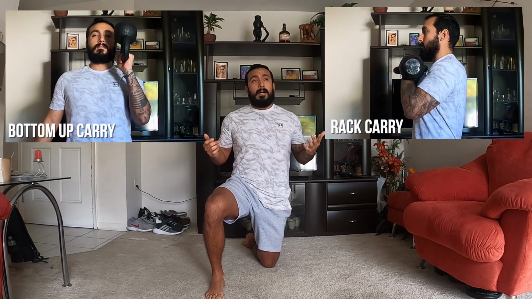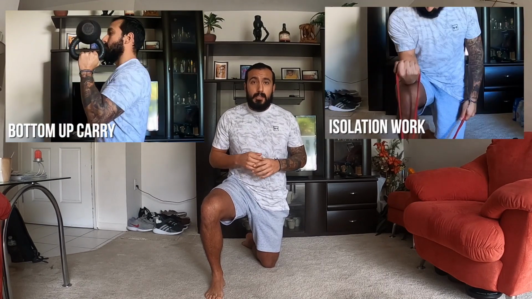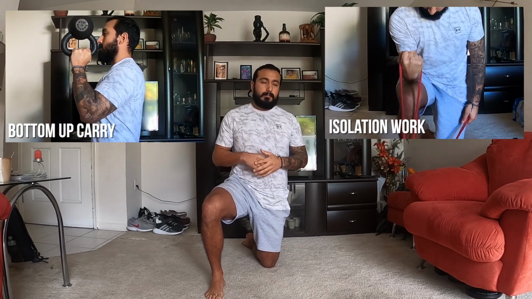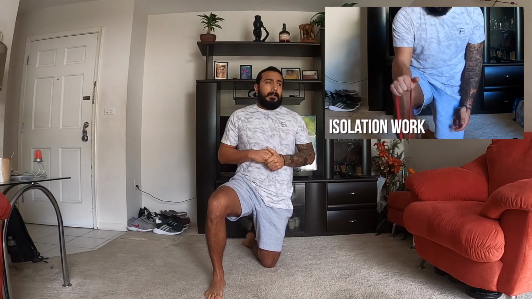Now, generally, most athletes don't really have to go out of their way to strengthen the wrist, because of the nature of the sport, in combination with properly holding weights in the weight room without frequent assistance from wrist straps. You should be fine. But a few exercises that you can add to your routine are rack carries, bottom-up single-arm carries, and then just wrist isolation work, whether it's band or dumbbells. And lastly, it's very, very, very important.